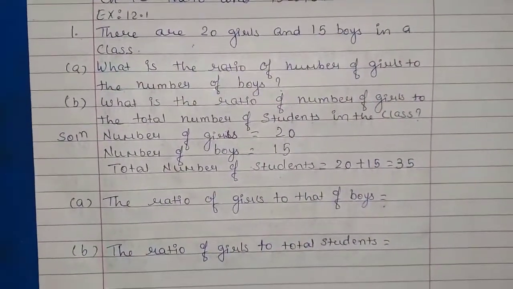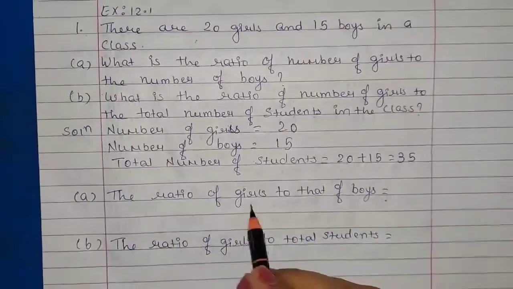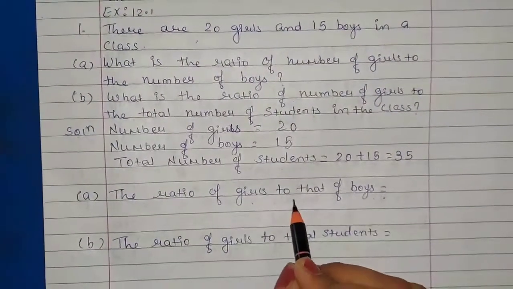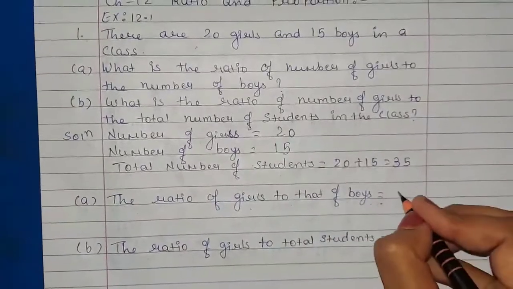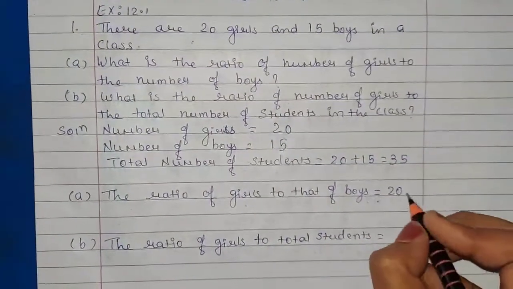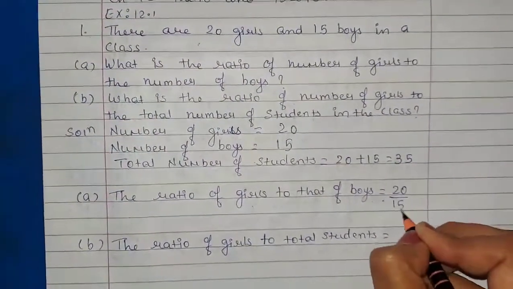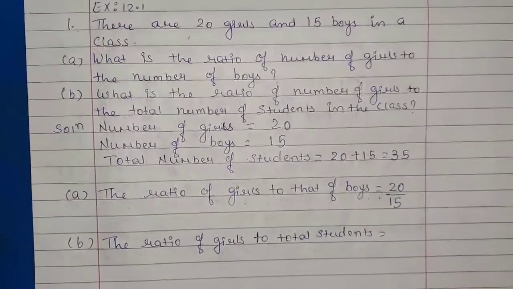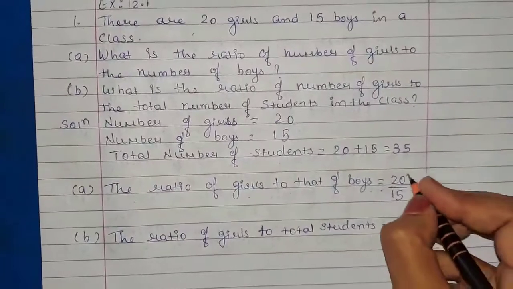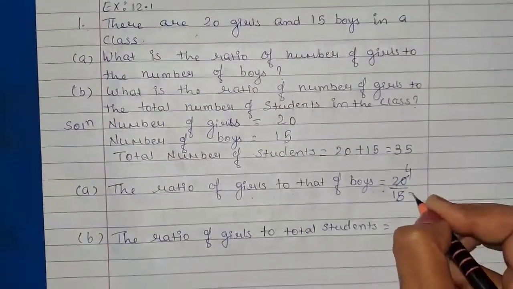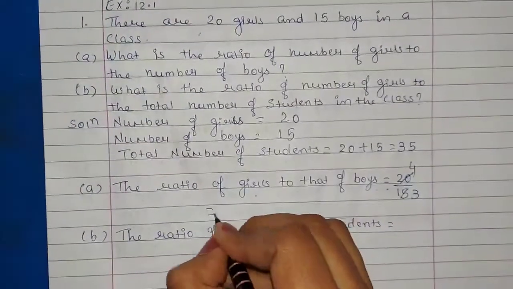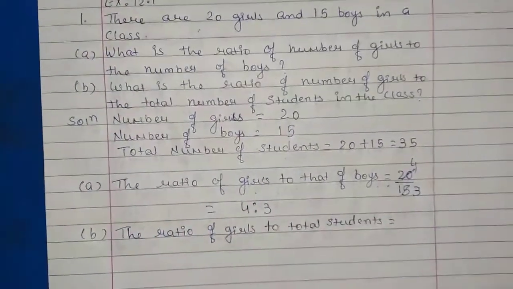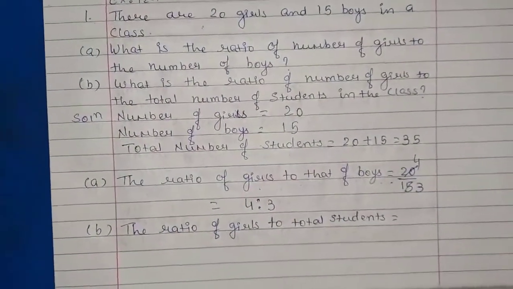Now let us find the ratio. A. The ratio of girls to that of boys. So in the ratio of girls, which number will we write? 20. That equals 20 upon 15, where 15 is the number of boys. Now we have to find this in lowest terms. 5 fours are 20 and 5 threes are 15. So what is the ratio of girls to that of boys? 4 ratio 3.